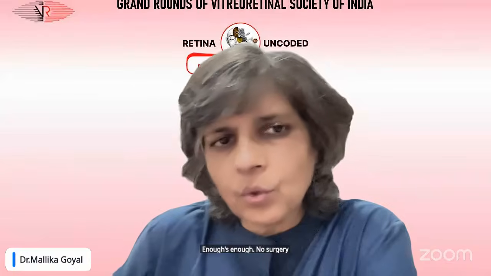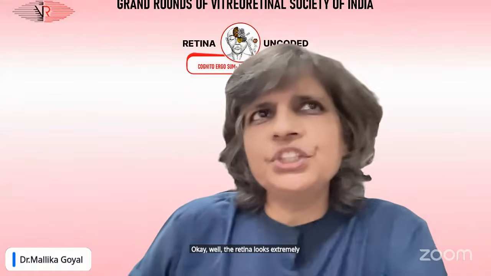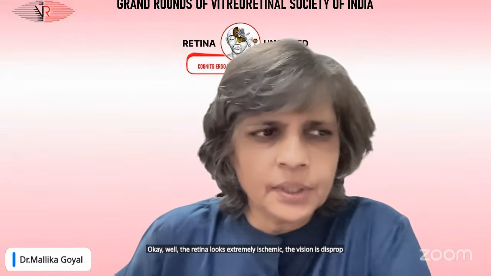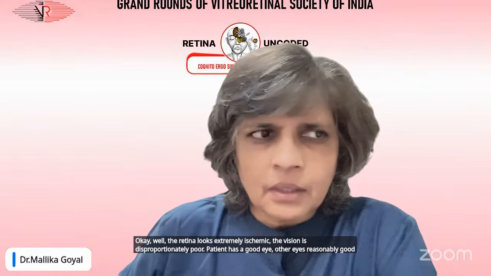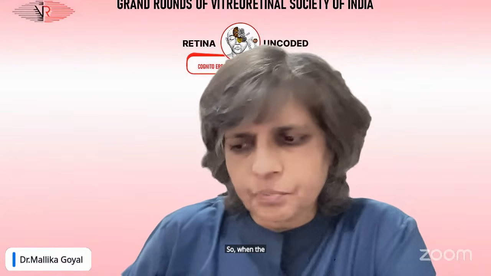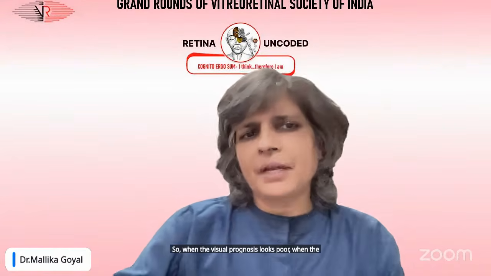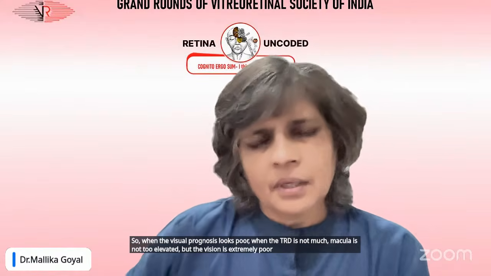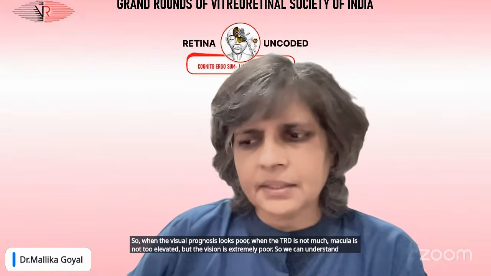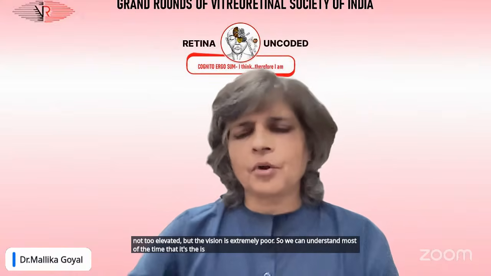Okay, when the retina looks extremely ischemic, the vision is disproportionately poor, the patient has a good other eye, reasonably good. So when the visual prognosis looks poor, when the TRD is not much, the macula is not too elevated, but the vision is extremely poor, we can understand most of the time that it's the ischemia which is causing the problem.